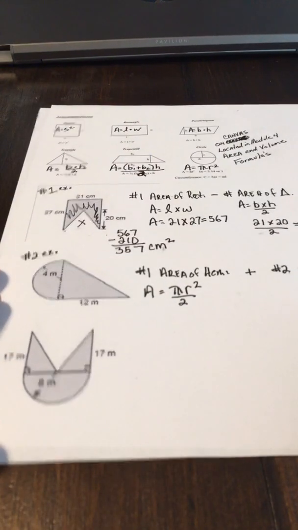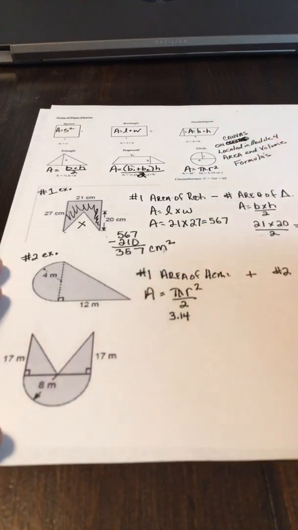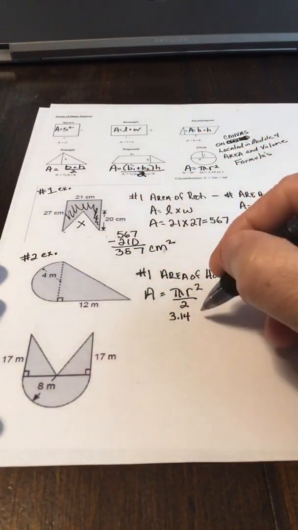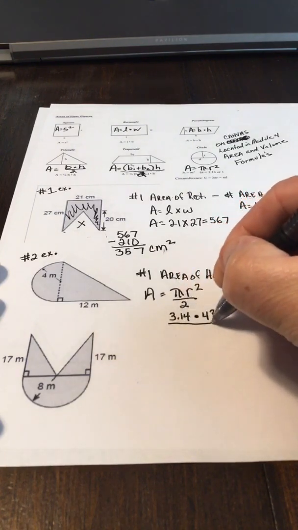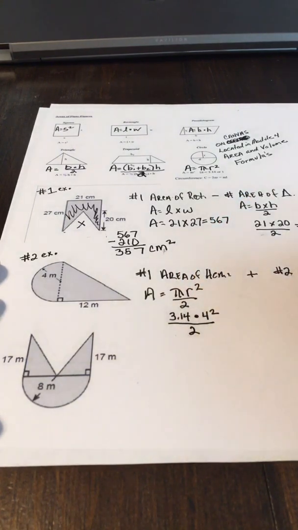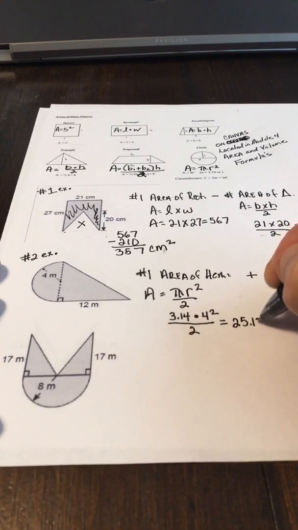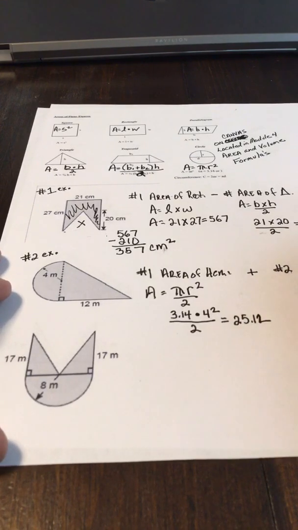So let's take pi, which is 3.14, times the radius. The radius of this hemisphere is 4, times 4 squared, and I'm going to divide that by 2. That's going to give me a grand total of 25.12. Okay? All right. I found the area of that hemisphere. Now let's find the area of the triangle.